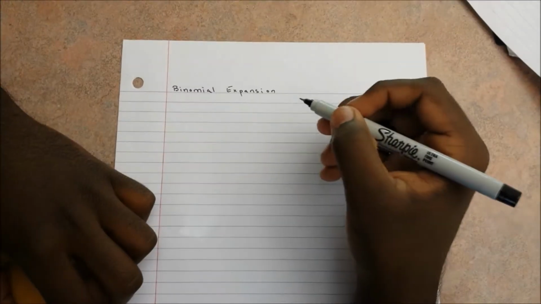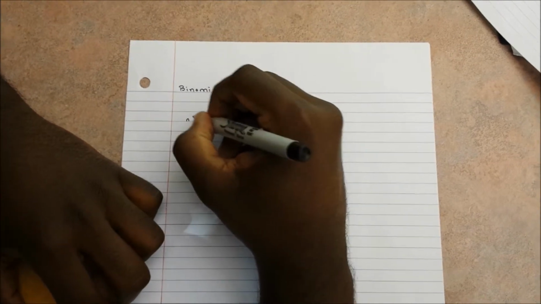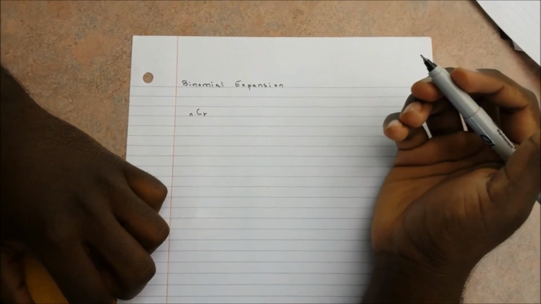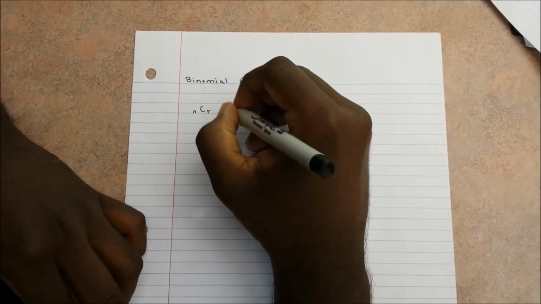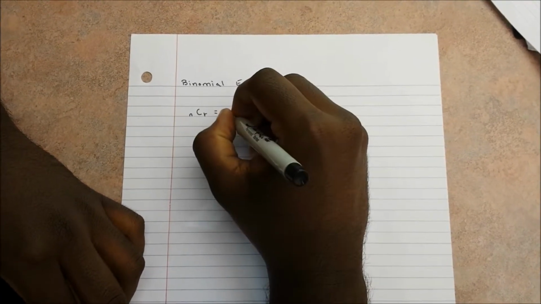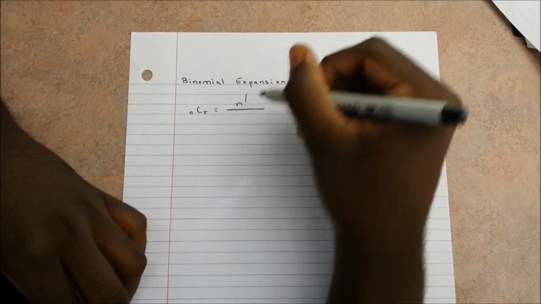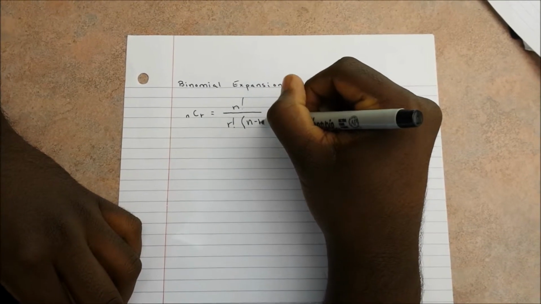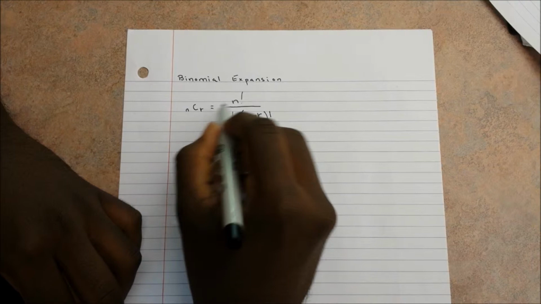Binomial expansion, you have to start off knowing what a combination is, and the formula for a combination is nCr. Basically, a combination is the number of ways to choose a certain amount of objects from a certain amount of objects. And the equation is n factorial over r factorial times n minus r factorial. And so you have the n and the r right here.